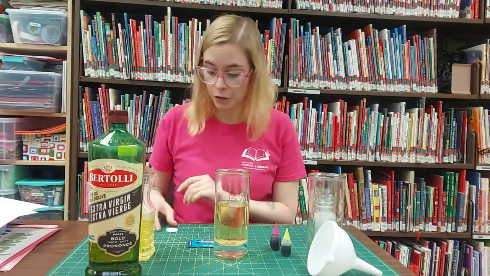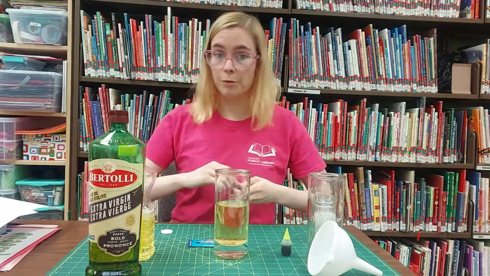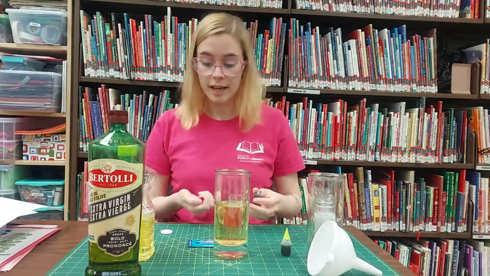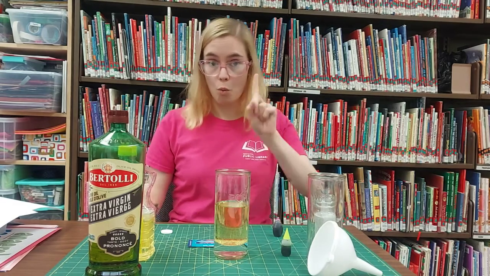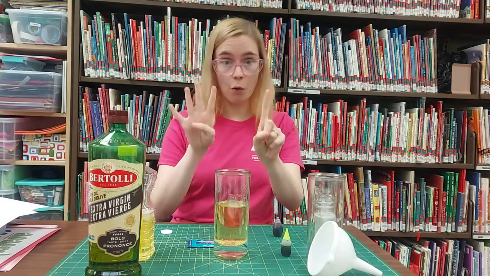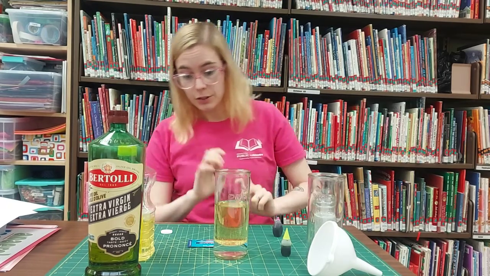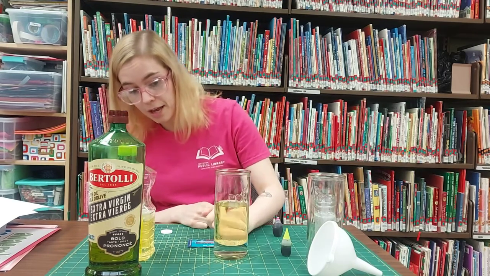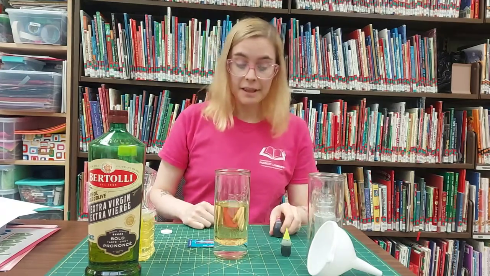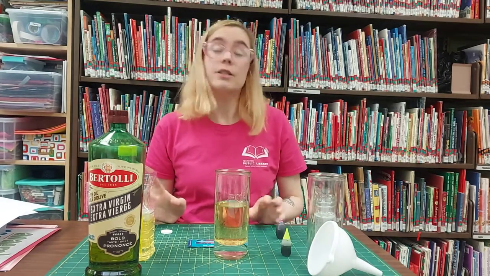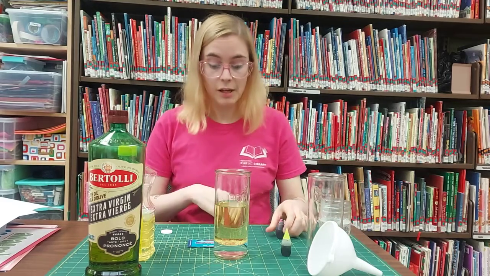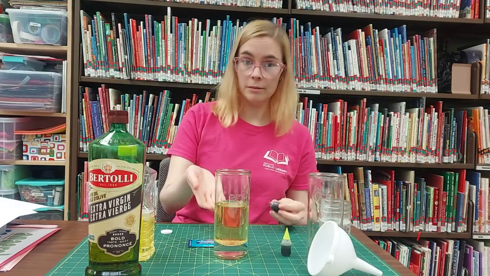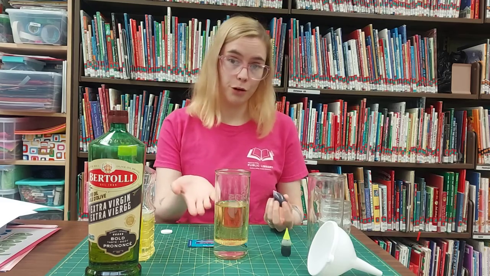So without further ado, I am going to go through my experiment. So what you do for this is you want to fill your glass with about 1 part water to 4 parts oil. So we have a lot more oil than we have water. The measurements don't have to be exact, so don't worry if you get a little bit different from what you can see on mine. So once you have your oil and water, you can pour in your water first or your oil first.